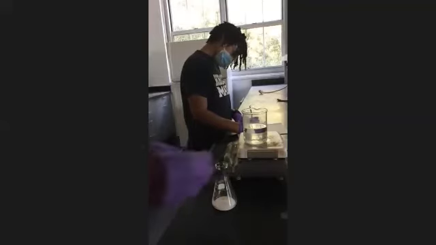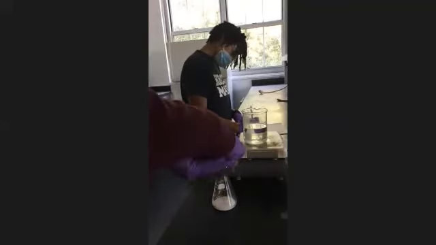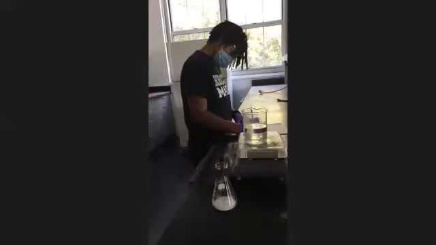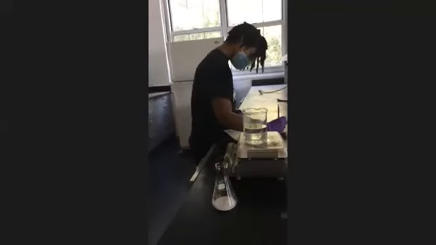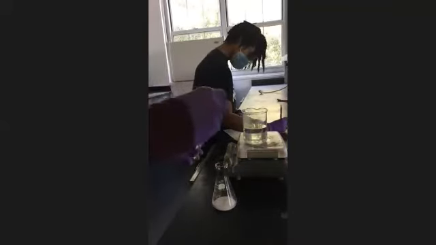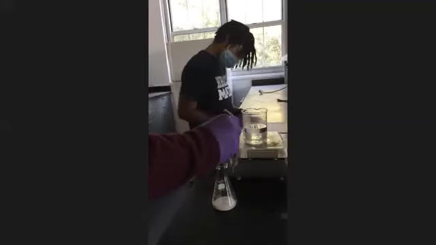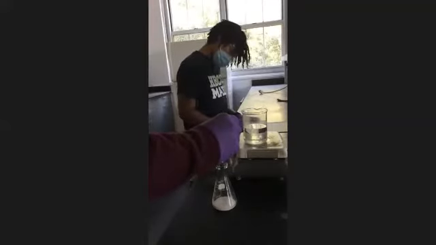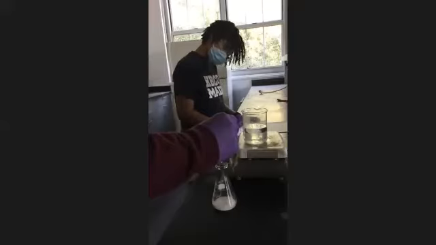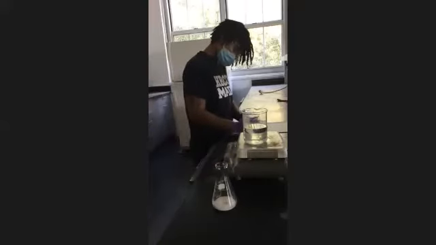All right. So that's 7 mils of acetic anhydride. Hopefully y'all can see me. And then I'm going to add in 6 drops of sulfuric acid. All right. So that's six drops of sulfuric acid.